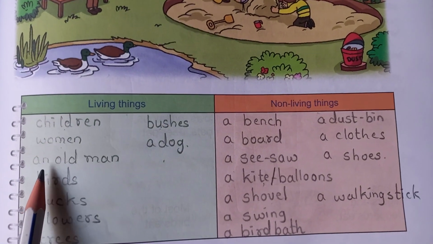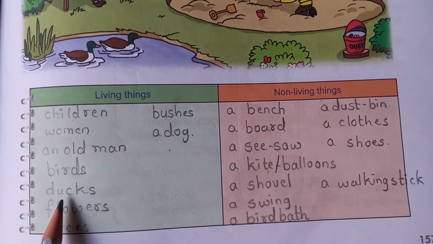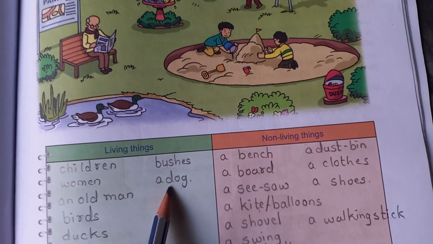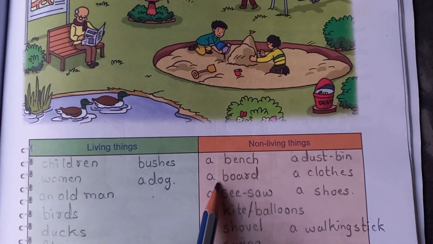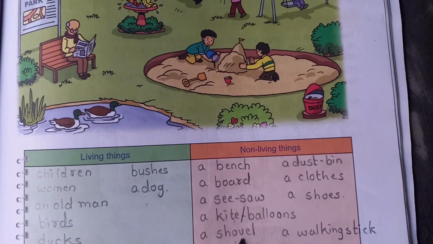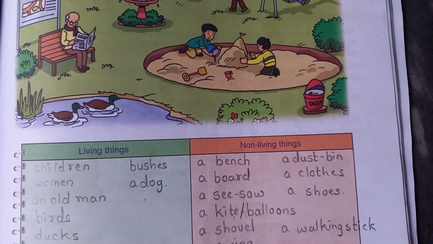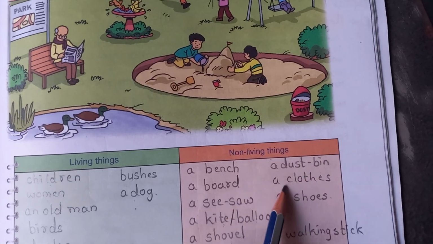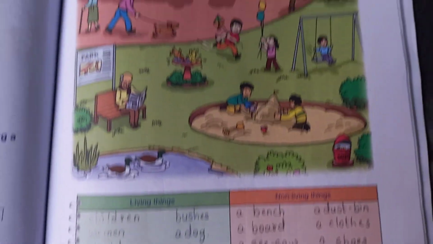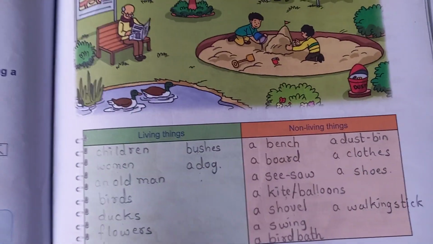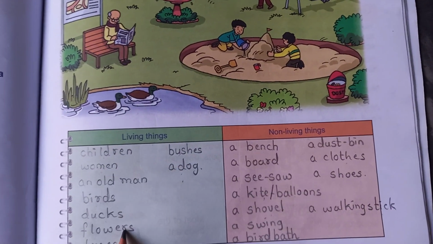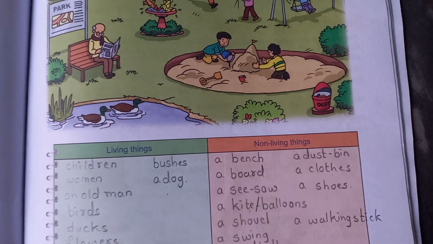Children, woman, an old man, birds, ducks, flowers, trees, bushes, a dog. In non-living things, a bench, a board, a seesaw, a kite, balloons, a shovel, a swing, a bird bath, a dustbin, clothes, shoes, and a walking stick. These are the things which you can see in this picture. Here we have classified them into living things and non-living things. Those which are living things are in the living things column. Those which are non-living things are in this column.